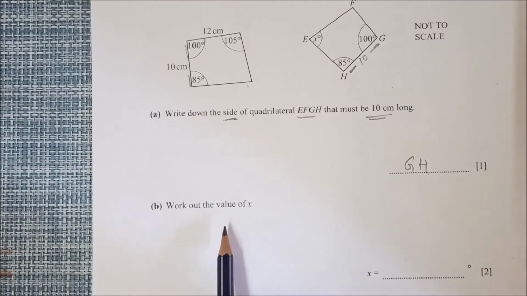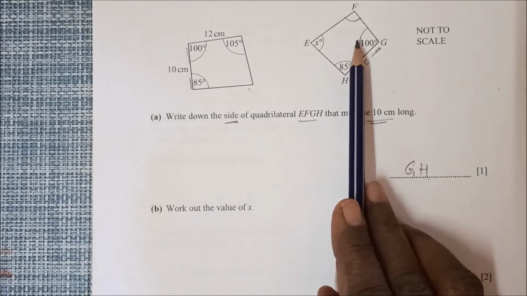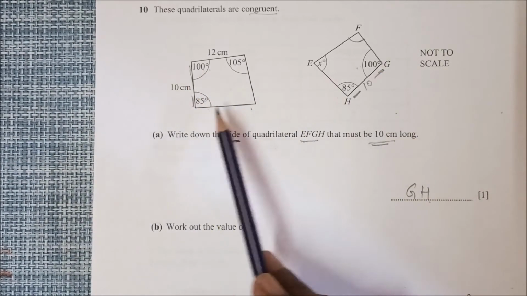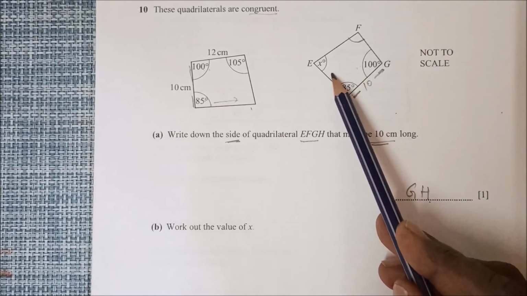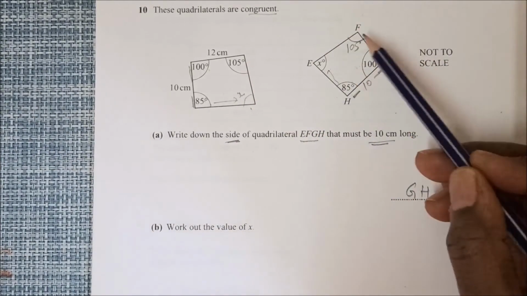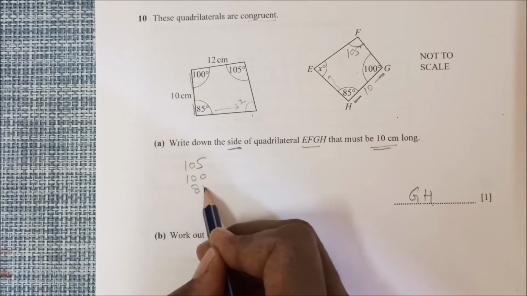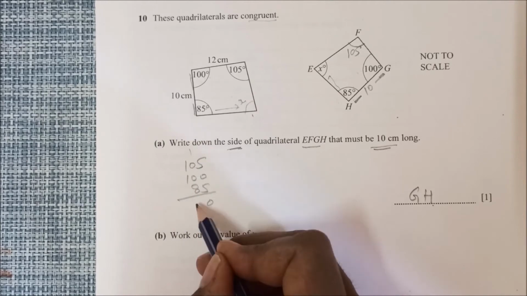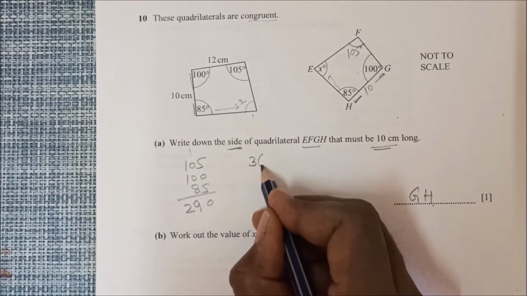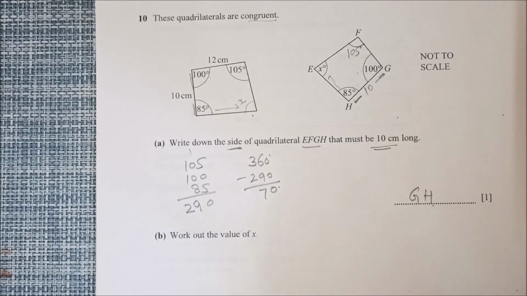Work out the value of x. Now we have x here, but we do not have this angle. As these two shapes are congruent, we are going to find x with the help of this diagram. This is 100 here. Next to 100 is 85. Next to 85, this is x here. Next, this is going to be 105. Now we have 4 angles, so we can add them together and subtract from 360. So 105 plus 100 plus 85 is 290. Sum of these three. So x is 360 minus 290, which is 70 degrees. So it should be 70 degrees.